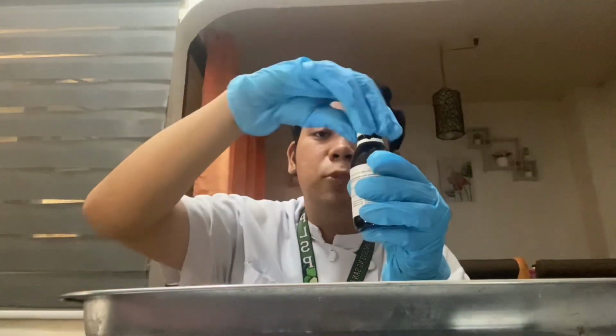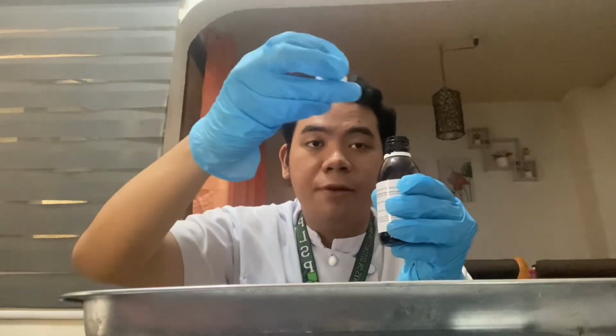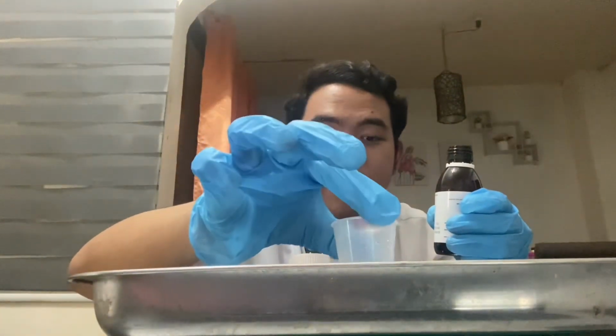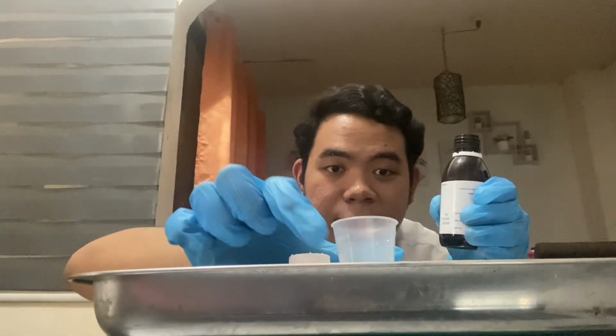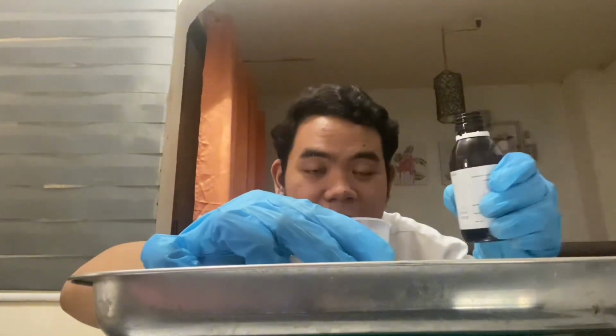Next we will remove the cap and place it upside down onto the countertop. So now we will hold the bottle so the label is next to the palm and pour the medication away from the label. We will place the medicine cup onto a flat surface at eye level, and then we will place our thumb at the prescribed level of medication on the medicine cup like this, and then we will fill the medicine cup with the medication.